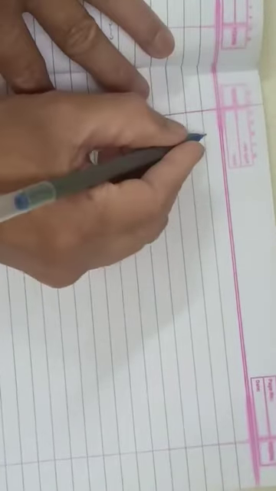Good morning. In earlier periods, we studied inheritance, heredity, chromosomes, and the types of chromosomes. Today, we will study the chemical substance present in a chromosome.